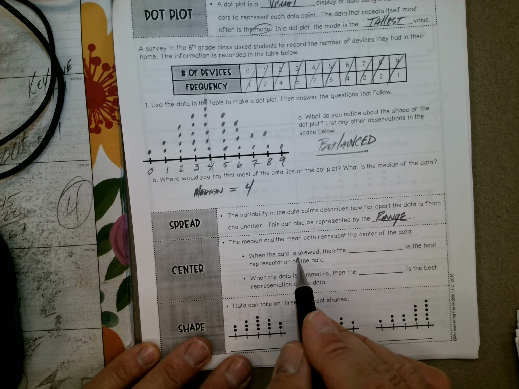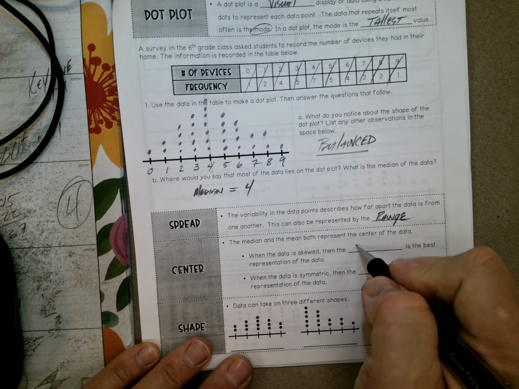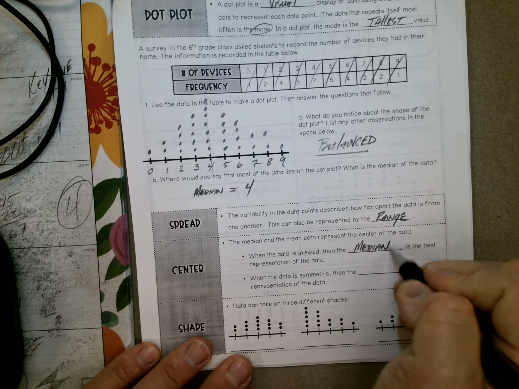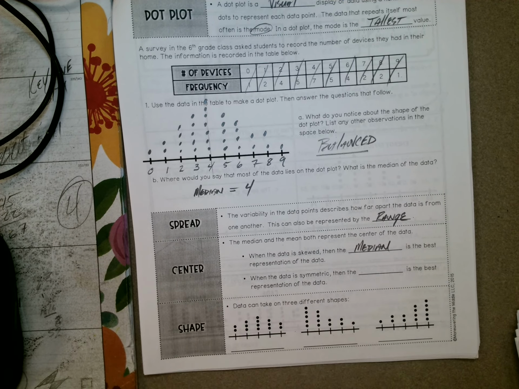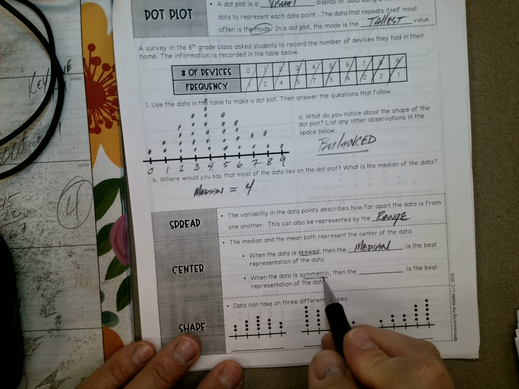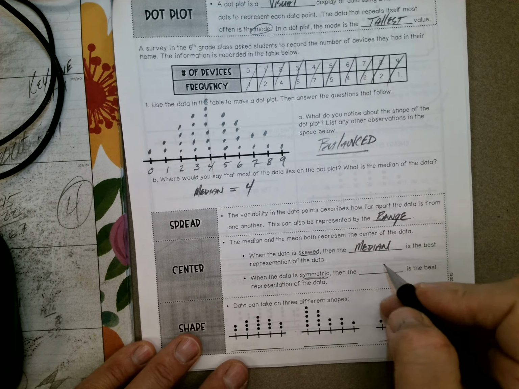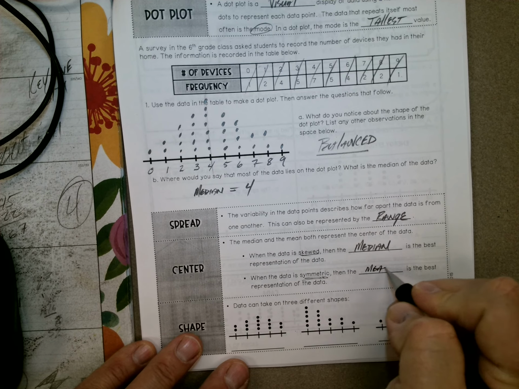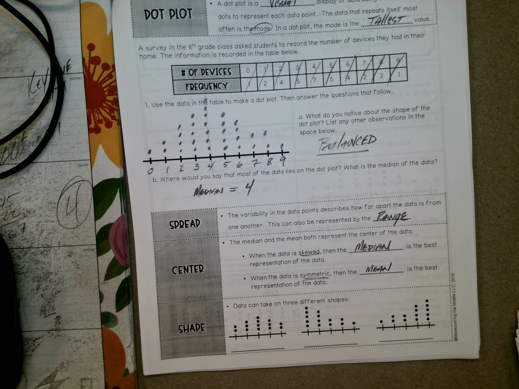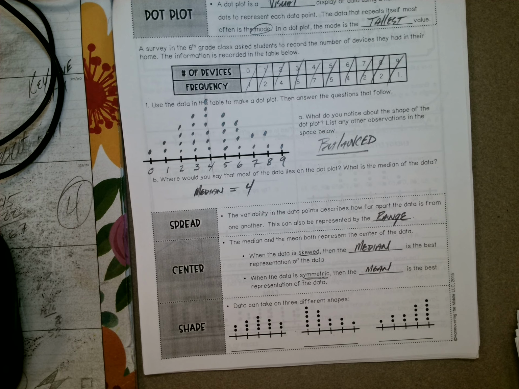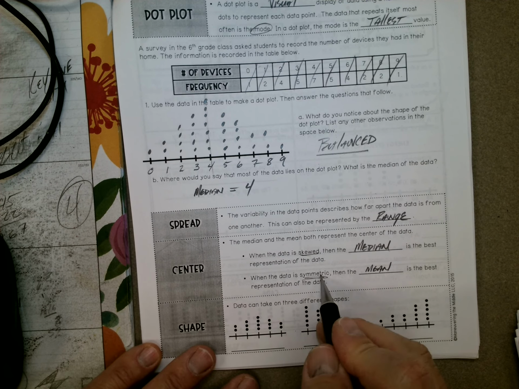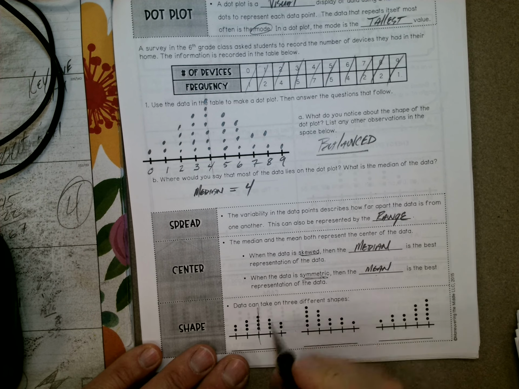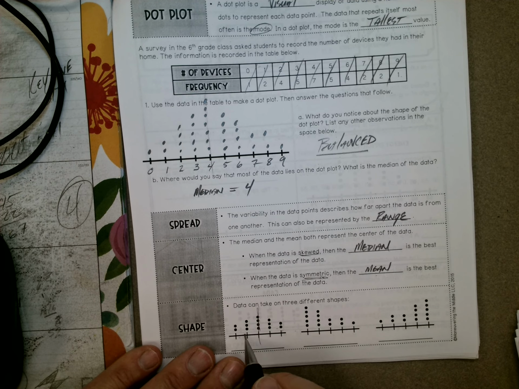When the data is skewed, then the median is the best representation when it's skewed. Okay, and you're going to see here what that means. When the data is symmetrical, then the mean is the best representation of the data. So let's talk about this. So let's talk about the mean. You see, if I was to draw a line here and this side is equal to this, not perfectly all the time, but in this case it is, then what we want to use is the mean to represent the data.